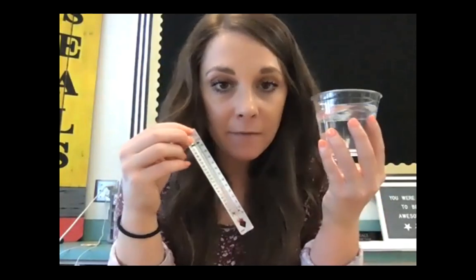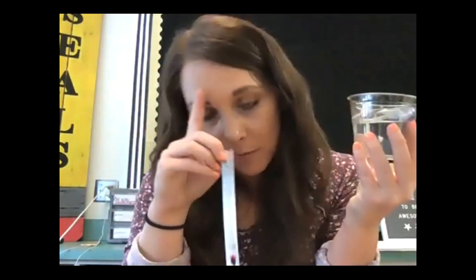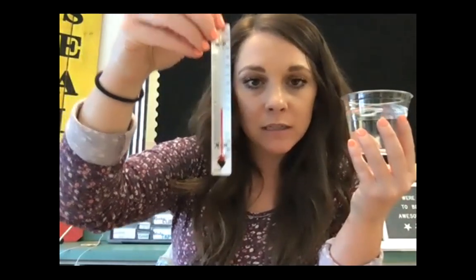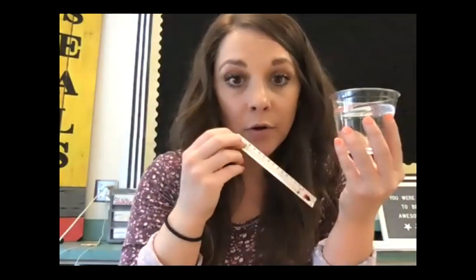I said that if I want to know the temperature of the water, I'm going to put the thermometer in and I'm going to let it set for about 10 seconds. That way it gives that red line a chance to move. Because especially if this water is very, very cold or very, very hot, that red line needs to move up or down. It might take a while. So I'm going to count to about 10.